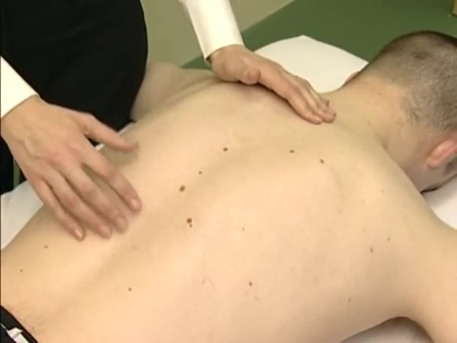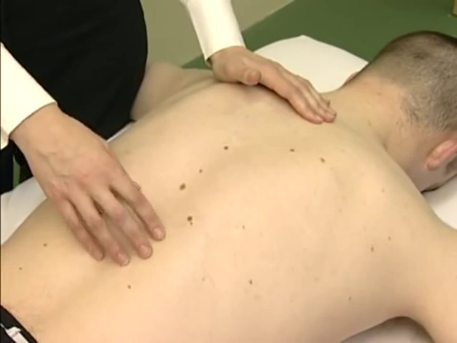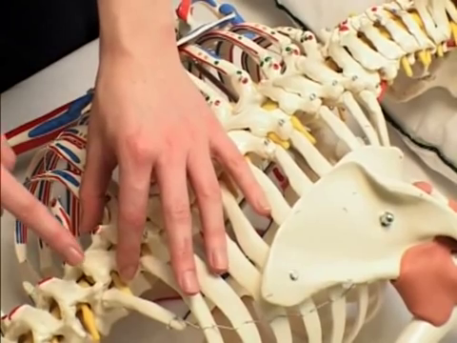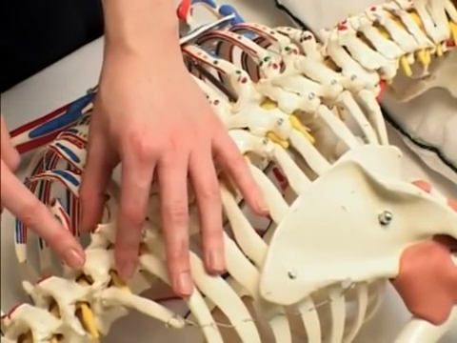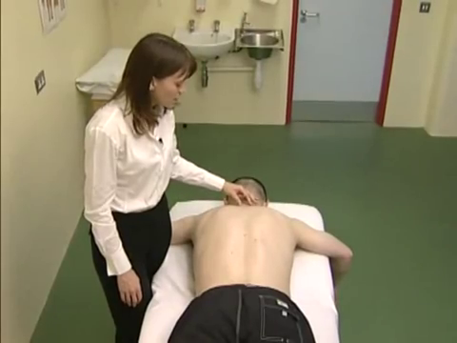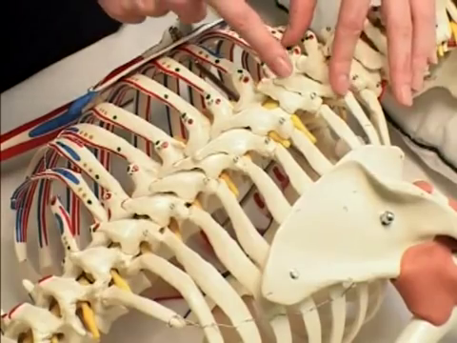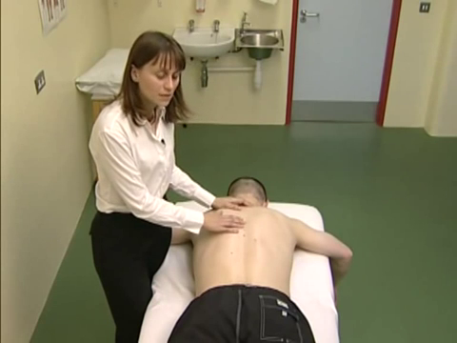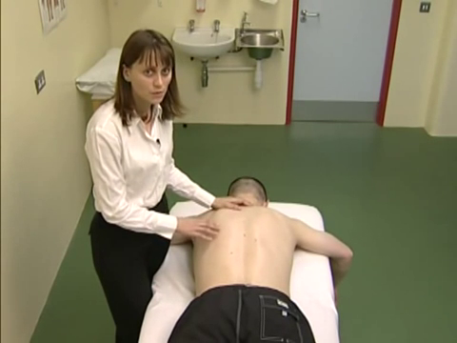For example, in the lower thoracic spine, the anatomy of the vertebra may be more similar to the anatomy of a lumbar vertebra. And similarly, in the upper thoracic spine, the anatomy of the vertebra may be more similar to the cervical vertebra anatomy. And you will get large variations across individuals also.